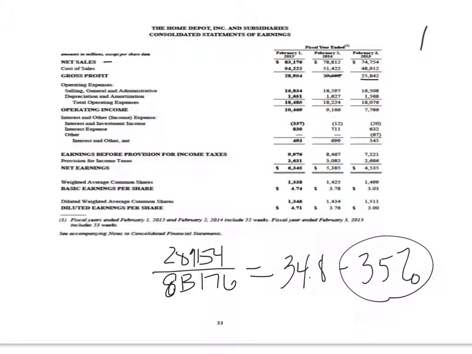Okay, so let's continue to talk about the Home Depot income statement. The first line item that we're going to talk about is net sales. Net sales represents sales revenue, so gross revenue, minus returns and allowances. So net sales is sales minus returns and minus allowances.